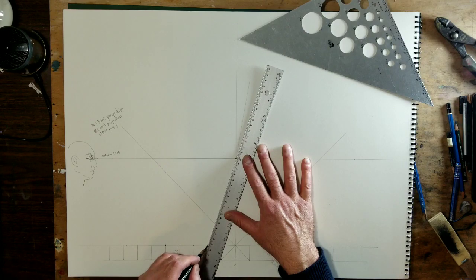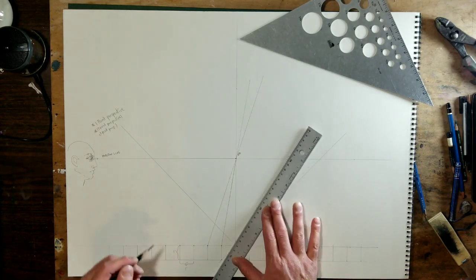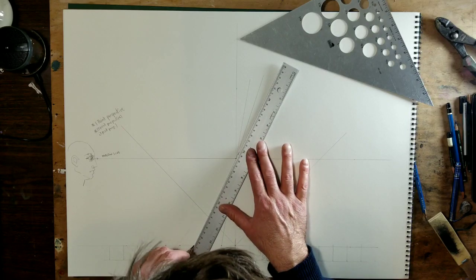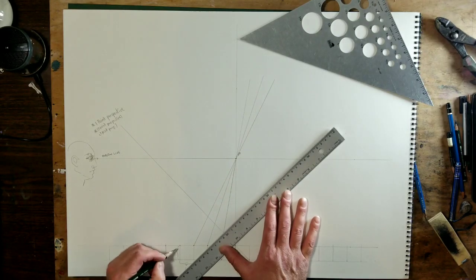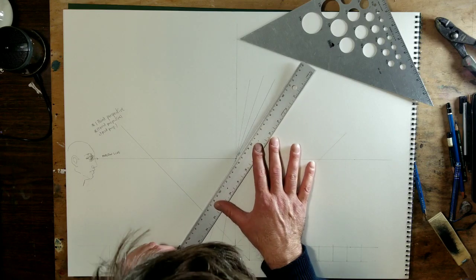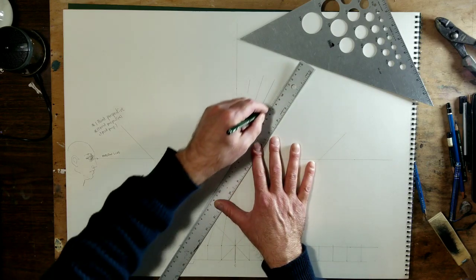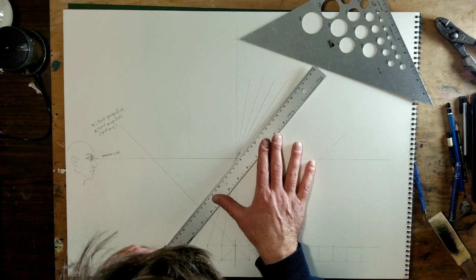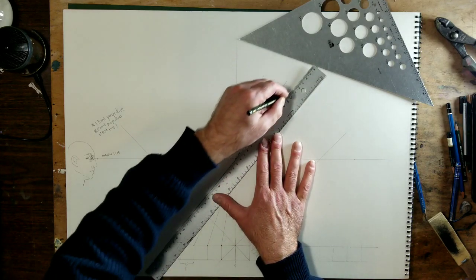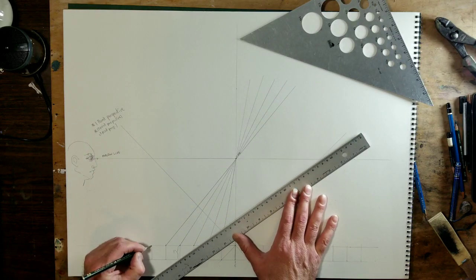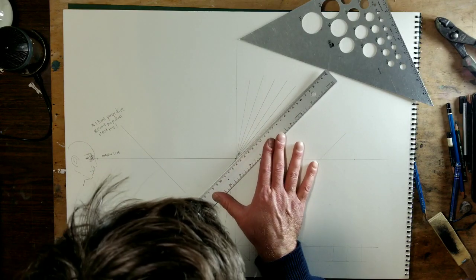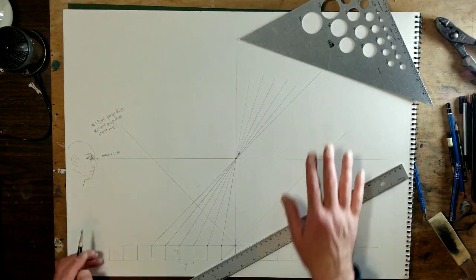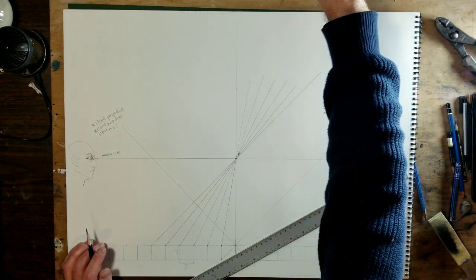We're going to connect those two dots. Take your time, be careful, line up these points.